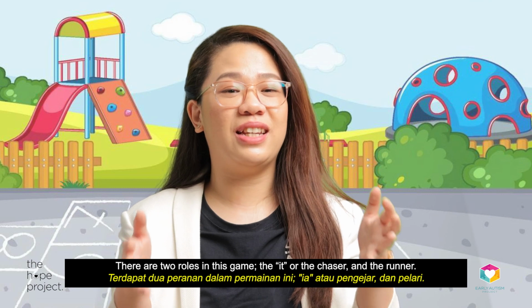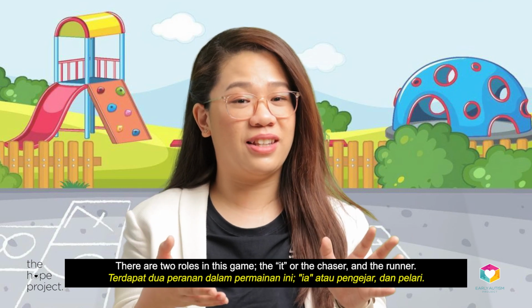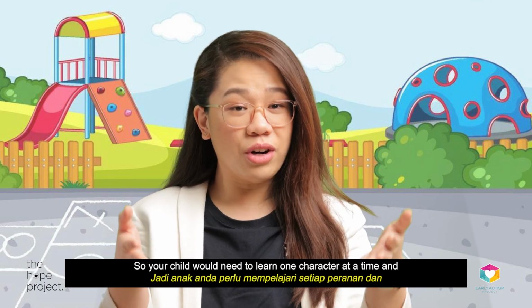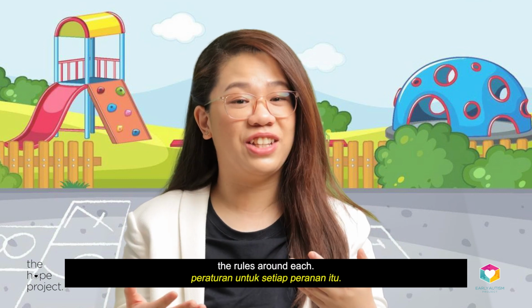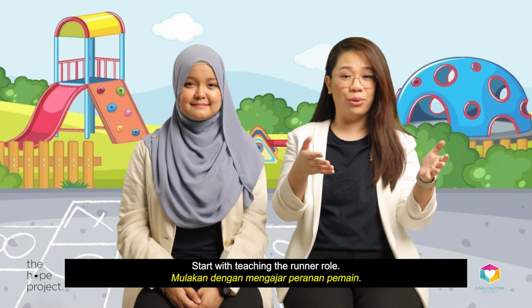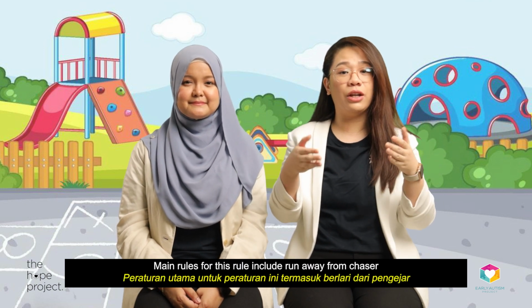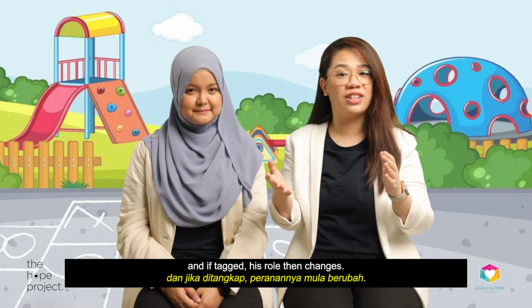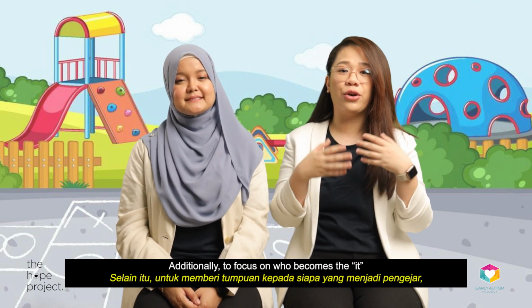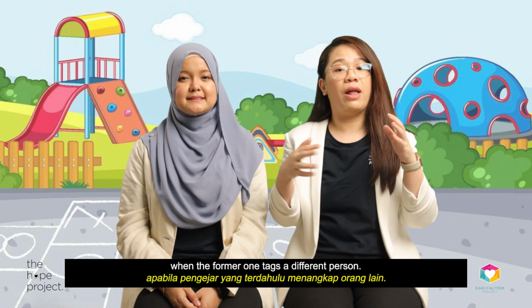There are 2 roles in this game, the It or the chaser and the runner. So your child will need to learn one character at a time and the rules around each. Start with teaching the runner role. Main rules for this role include running away from the chaser, and if tagged, his role then changes. Additionally, focus on who becomes the It when the former one tags a different person.